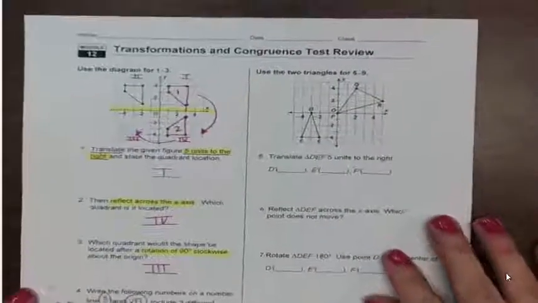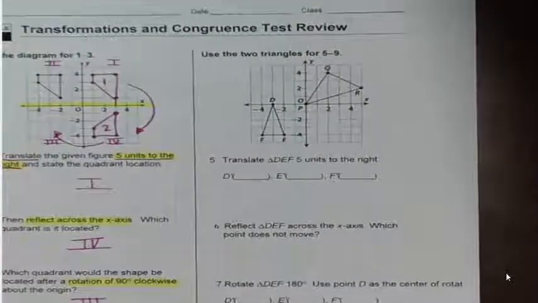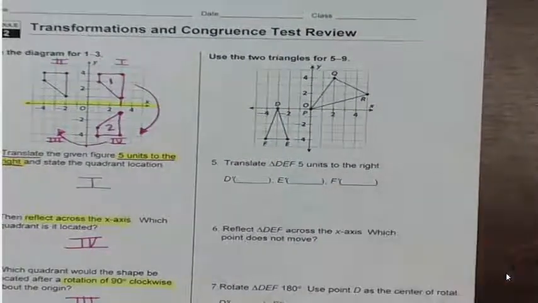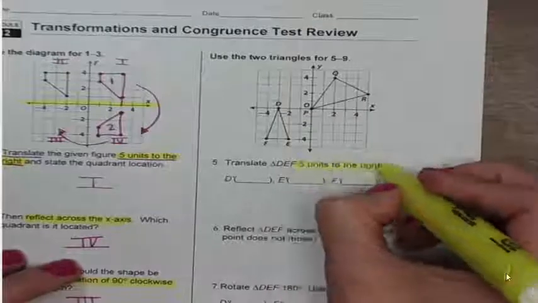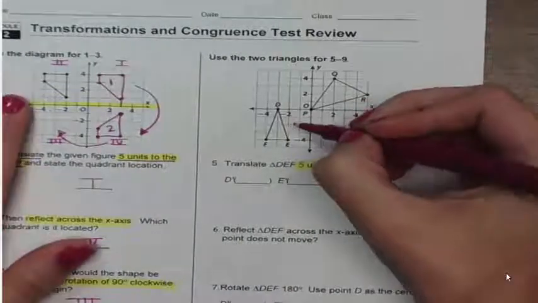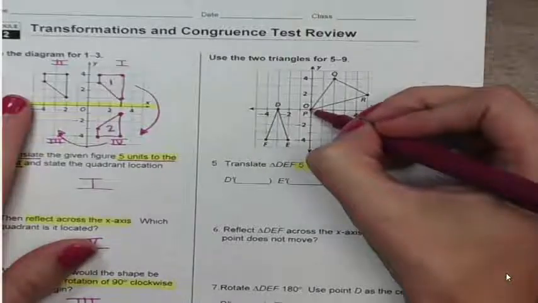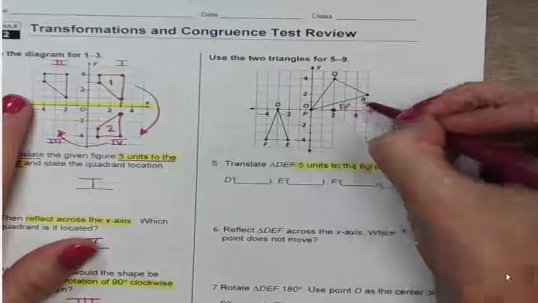Okay? This next one, let's zoom in a bit. Okay, number 5, it says translate triangle D, E, and F 5 units to the right. So I'm going to pick up D, E, and F, and I'm translating it 5 units to the right. 1, 2, 3, 4, 5. If I label this, if I translated D, I now have D prime.